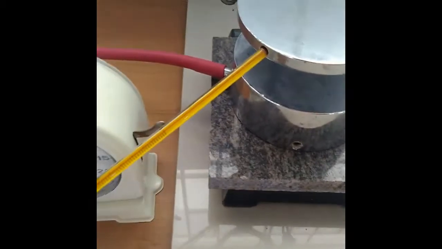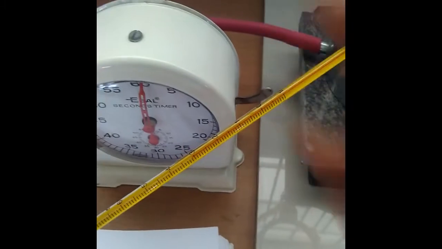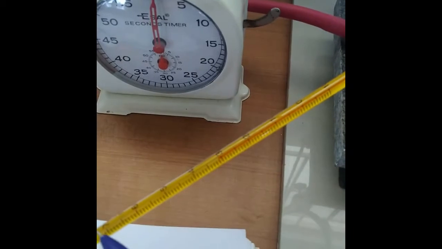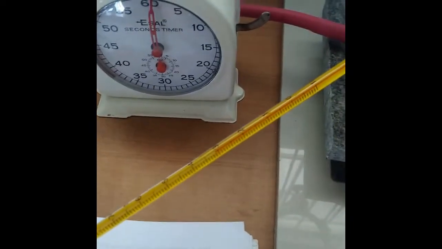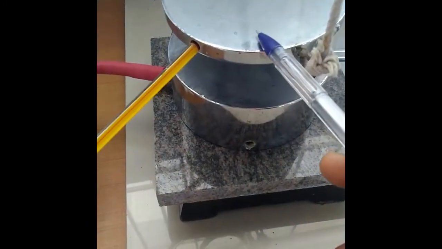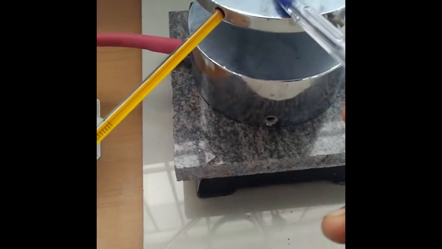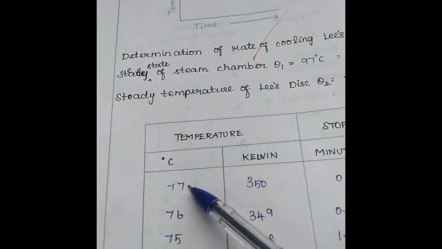Once the temperature starts to fall, you keep a stop clock ready. We have heated this lees disk up to 82 degrees Celsius, which is 10 degrees greater than the steady state temperature of 72 degrees Celsius. Now allow the lees disk to cool from 82 degrees Celsius to 77 degrees Celsius, that is theta 2 plus 5 degrees Celsius.